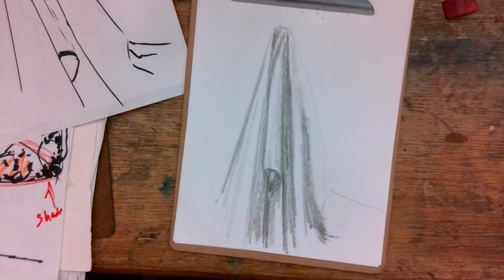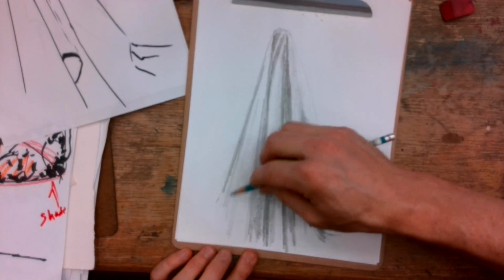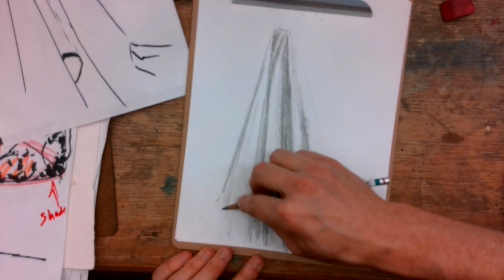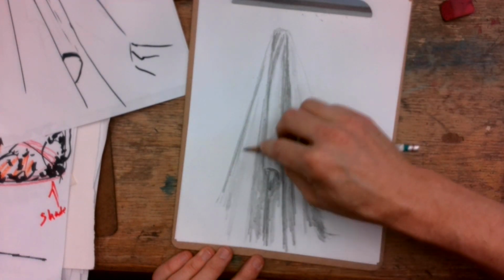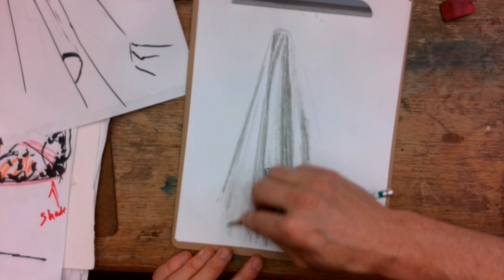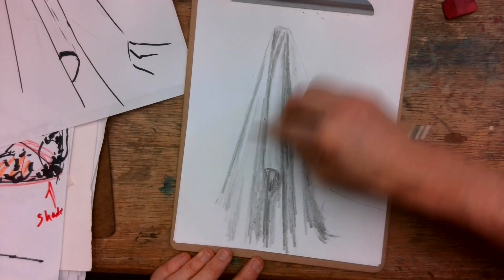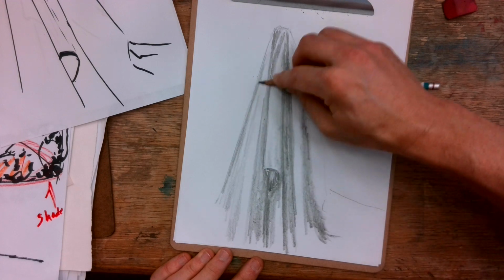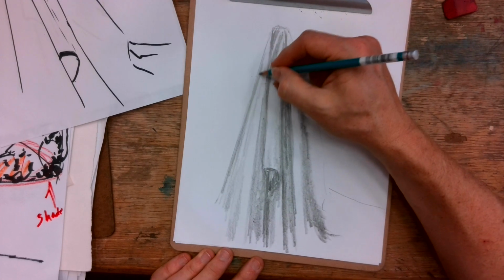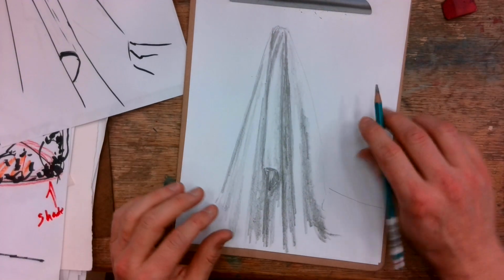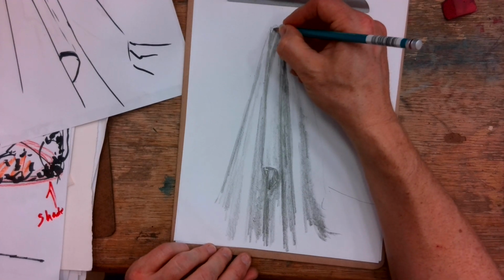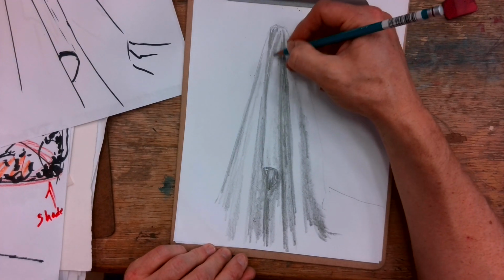I haven't done any smearing yet. I'm just using the side of the pencil to create a smoothed effect. Smearing, or smudging, can happen later. Get your basic values on there. Otherwise, we end up getting our fingers really dirty and creating a really messy drawing.